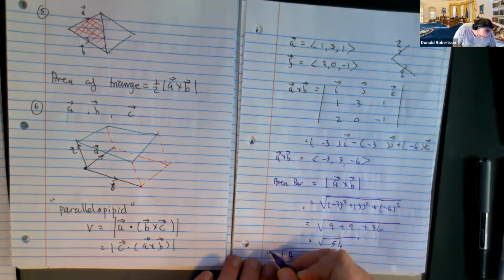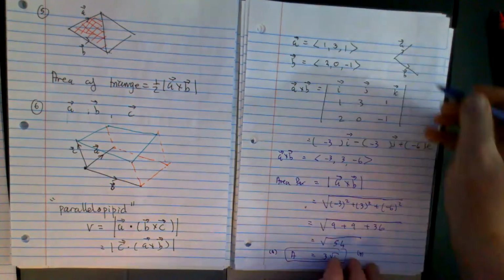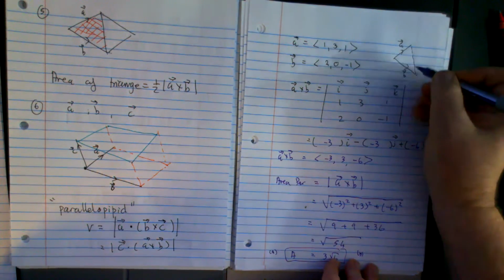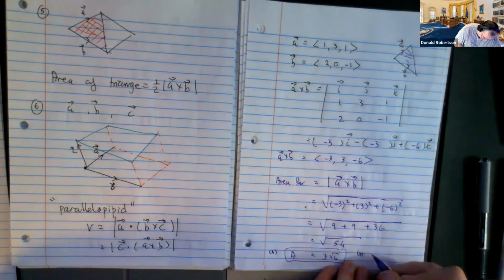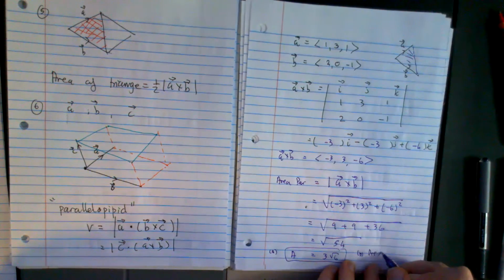And question B is, what is the area of the triangle instead, right? So what's that guy? Well, isn't the answer to the area of the triangle just a half of that?